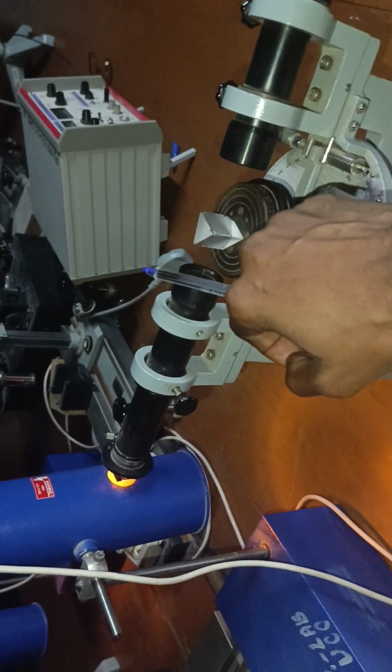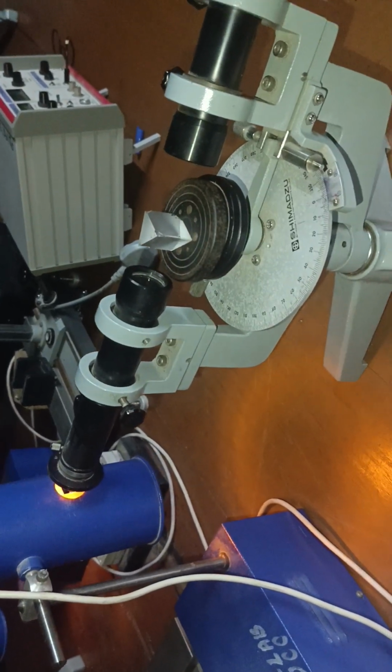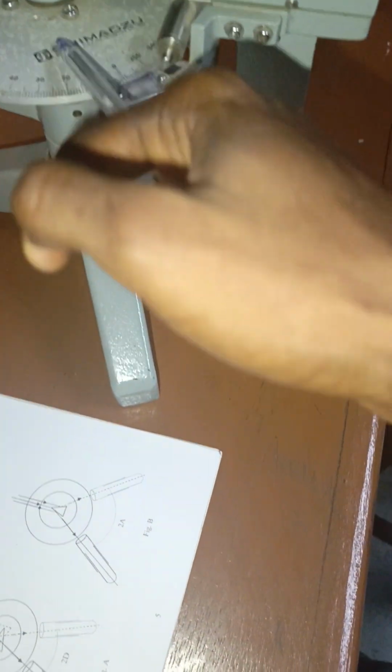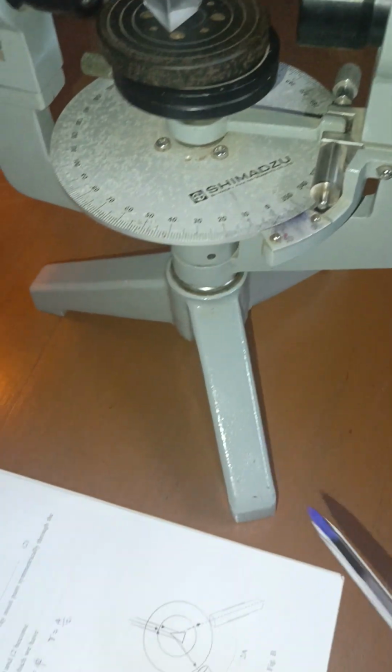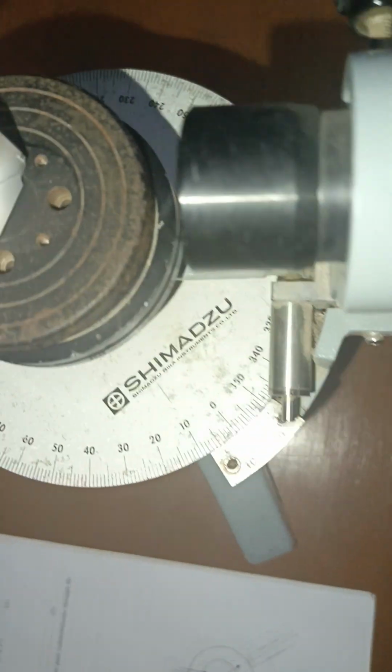This is the collimator, so we call this the collimator. And this is the spectrometer. This is our sodium light, and then the sodium light's power. So we are trying to see the angles for this particular prism.